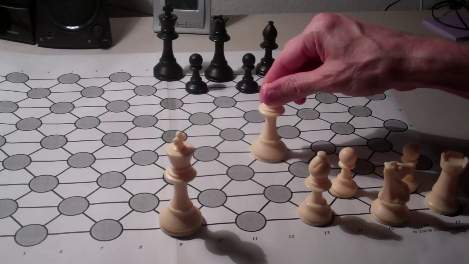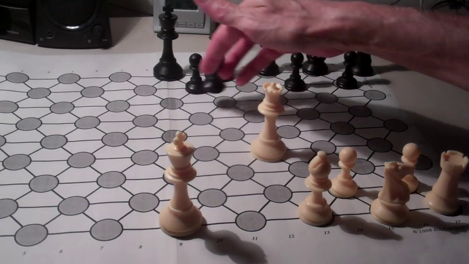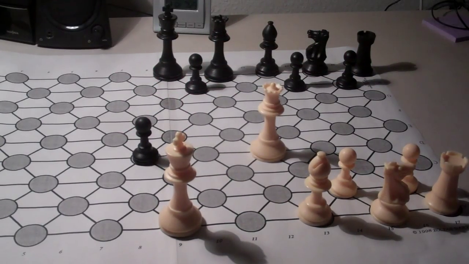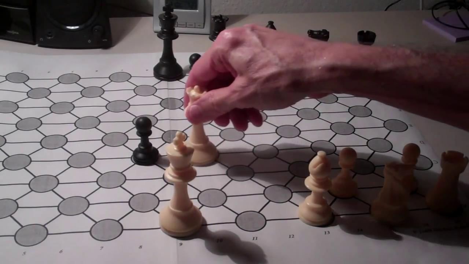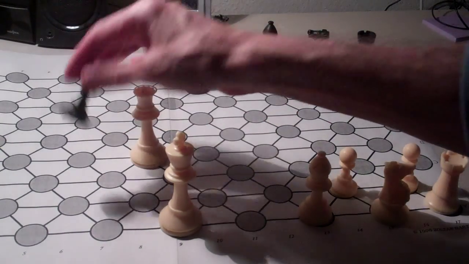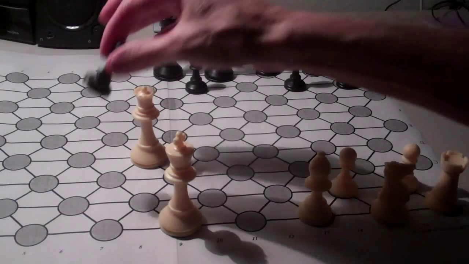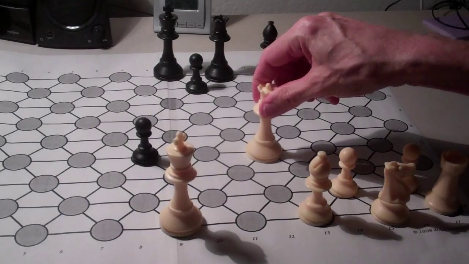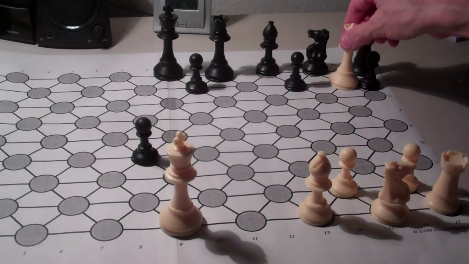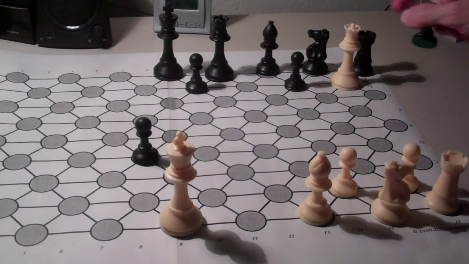If, let's say, the queen is here, and there is a black pawn here. Now, if the queen wanted to move horizontally this way, it could not take this black pawn off the board. Or if it wanted to move diagonally this way, then it could take this pawn.